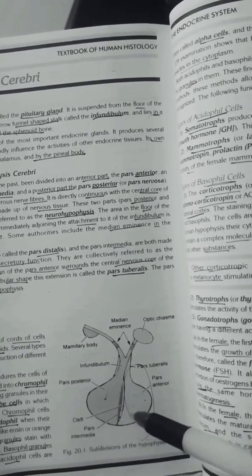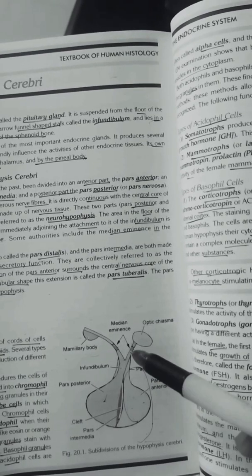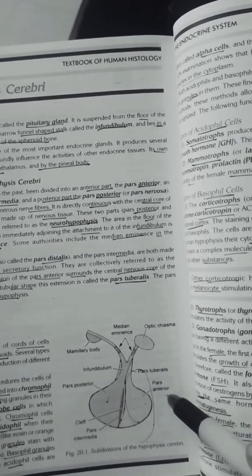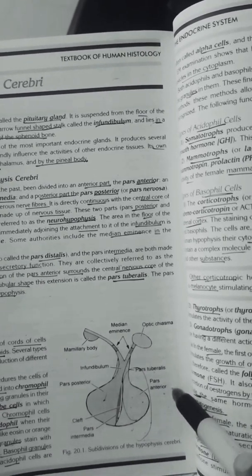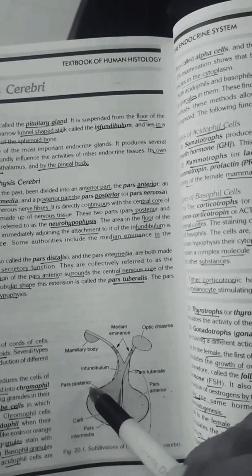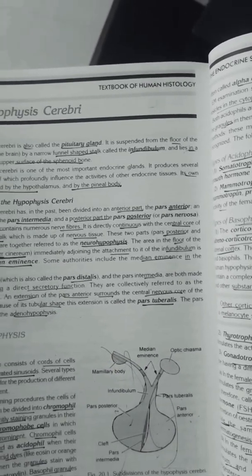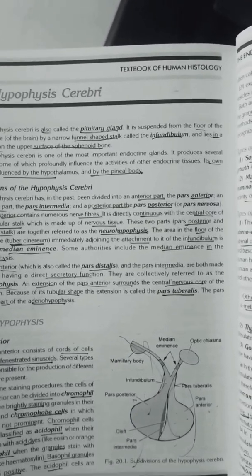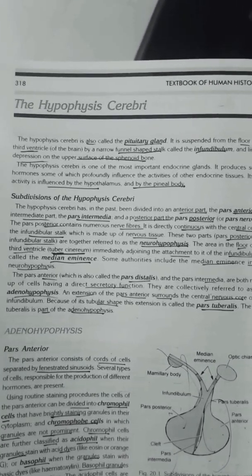Pars intermedia is the one which divides the pituitary into anterior and posterior, and this is the pars tuberalis, which belongs to the pars anterior. So remember, the pars anterior has three parts: pars tuberalis, pars intermedia, and pars distalis. And remember, the posterior pituitary is in direct connection with the hypothalamus, or brain, you can say. The posterior pituitary is also known as pars nervosa because nerves also enter into this posterior pituitary.